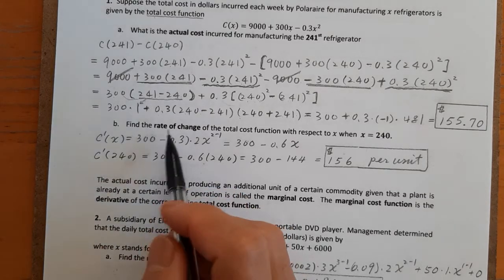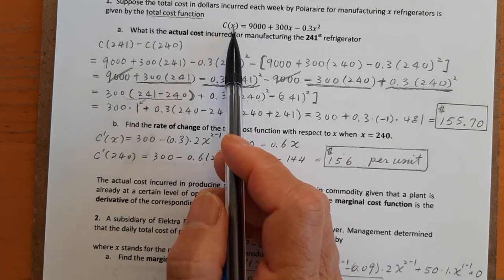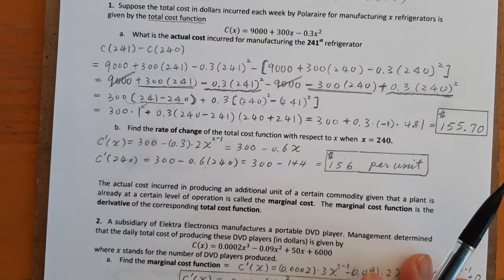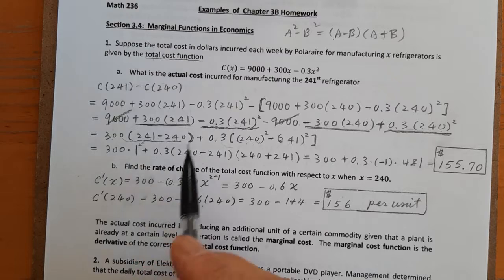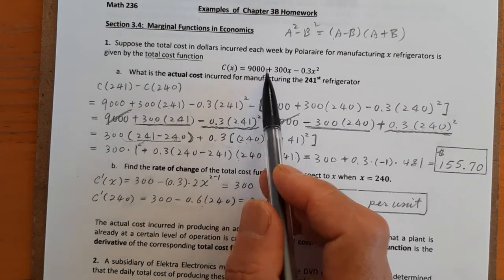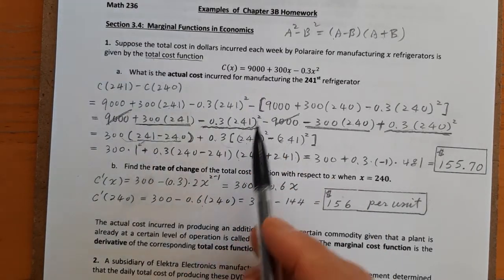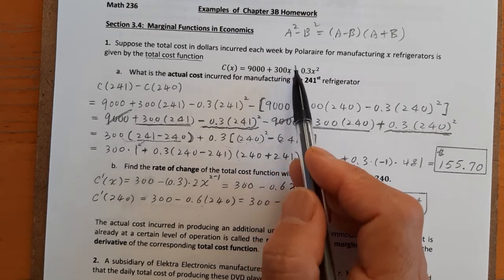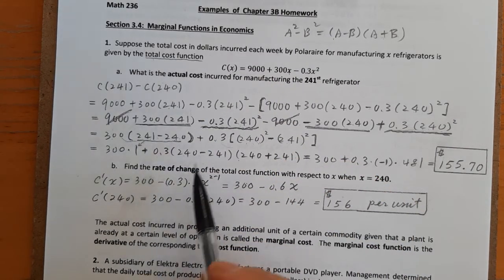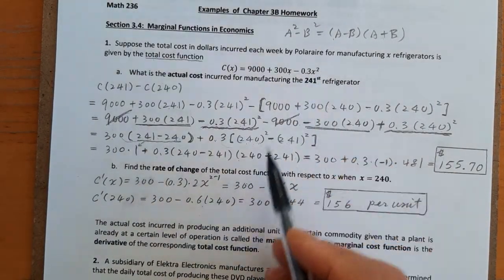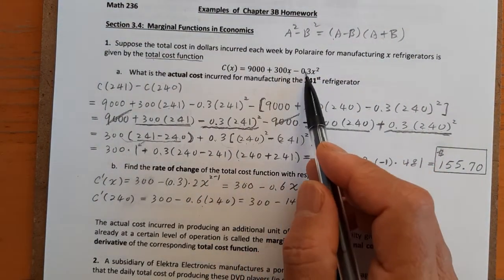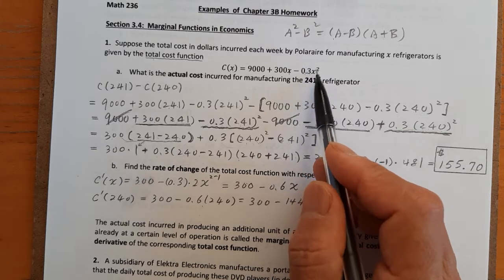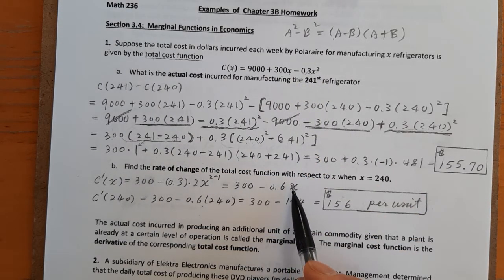So take the first derivative: C prime of x equals 0 for 9,000, 300 for 300x, minus 0.3 times 2 times x to the power 2 minus 1, which is 0.6x.